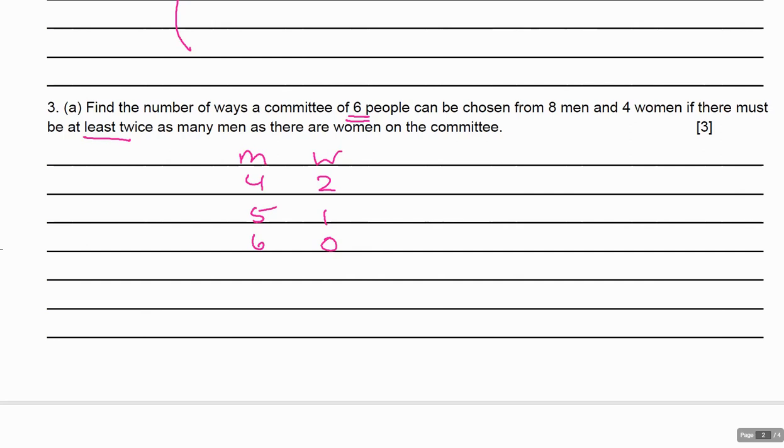So this is going to be 8 choose 4, 8 choose 5, 8 choose 6. How many women did I have to choose from? 4. So that's going to be 4 choose 2, 4 choose 1, 4 choose 0. Now keep in mind, this is one committee that I'd be happy with. It's got 6 people, 4 men and 2 women. This is one way that I'd be okay with.